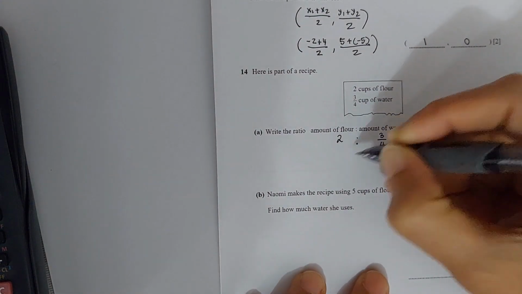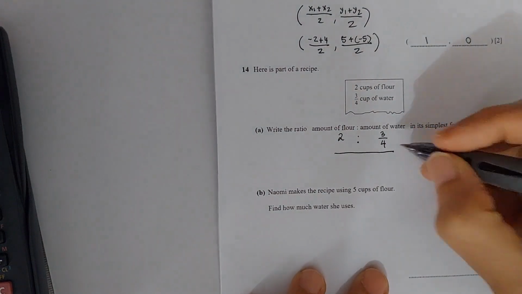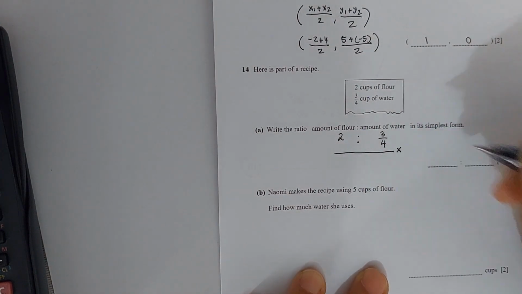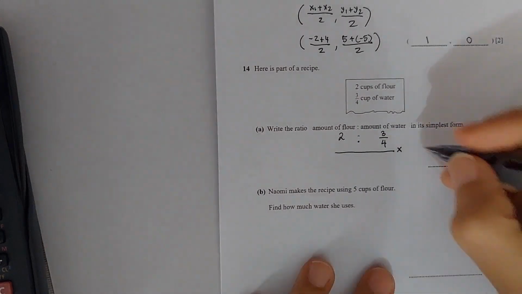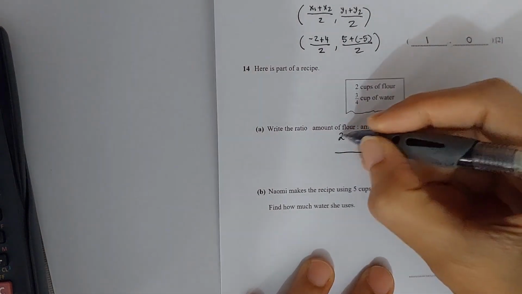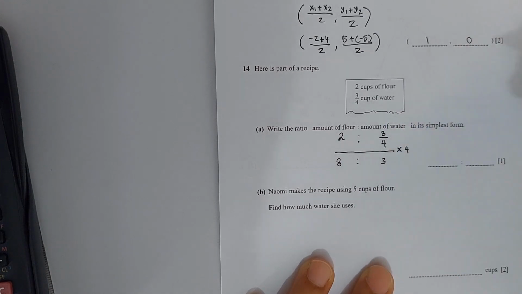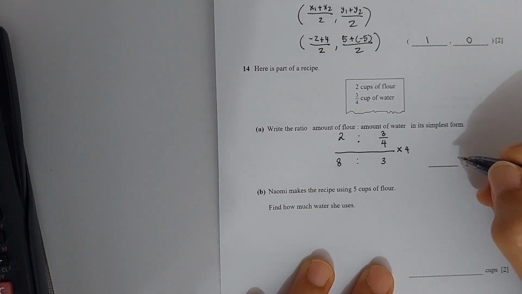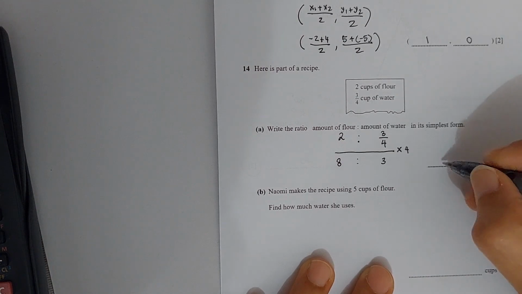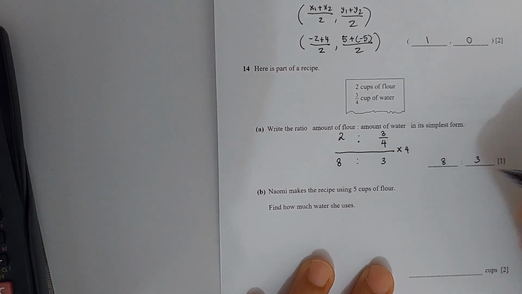So what I will do is eliminate the denominator by multiplying both of them by the value of the denominator, so 4. This one will be 8, and this one times 4 becomes 3. So the ratio of the amount of flour to the amount of water will be 8:3, like that.